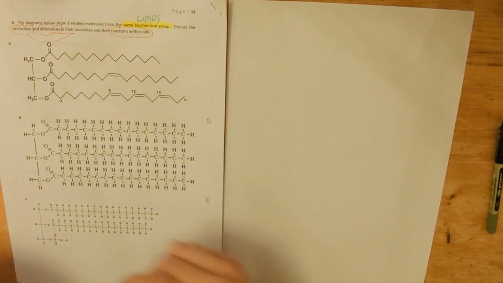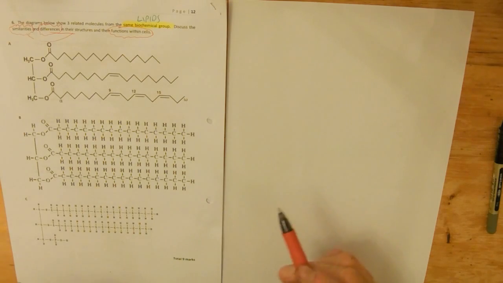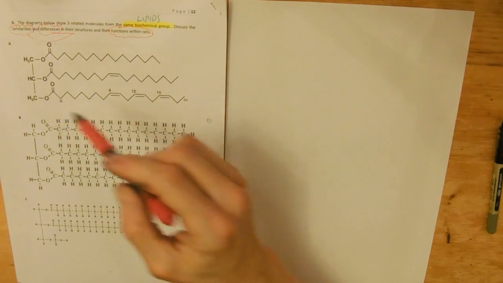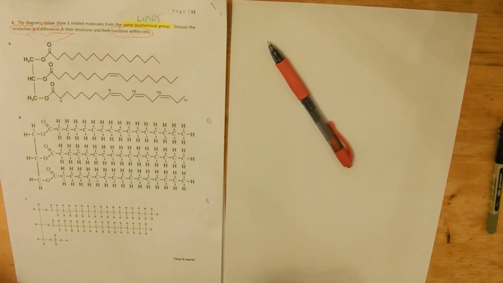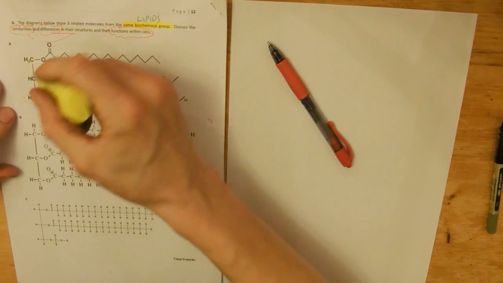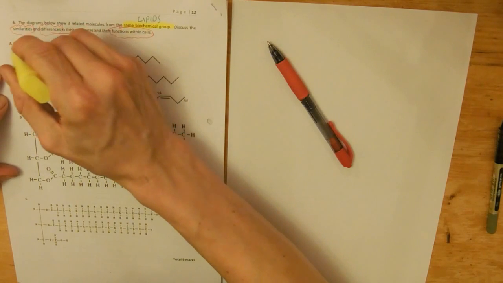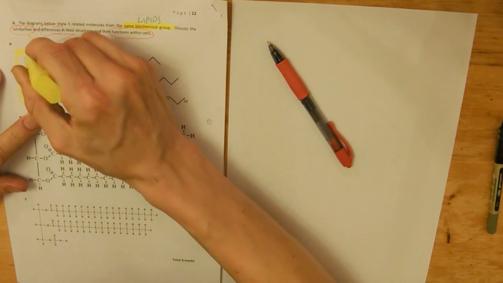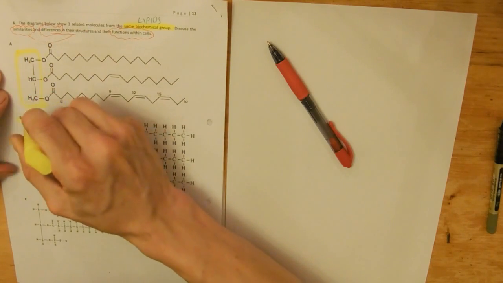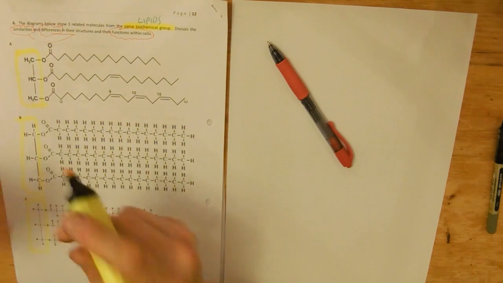Similarities. So here we go with similarities. I'm not going to write all of this down really, I'm just going to show you on here. So similarities. We have got glycerol. So what used to be glycerol there, we've got the same thing there, and we've got the same thing there.